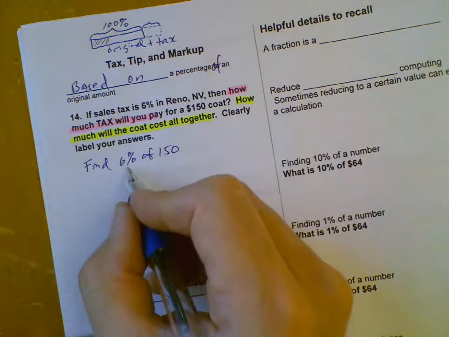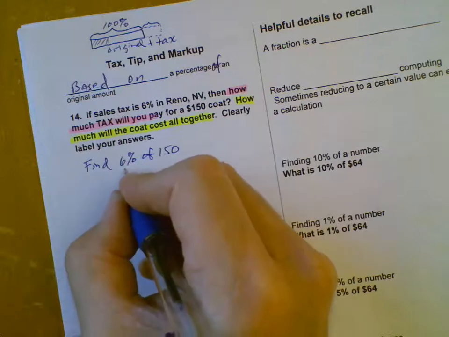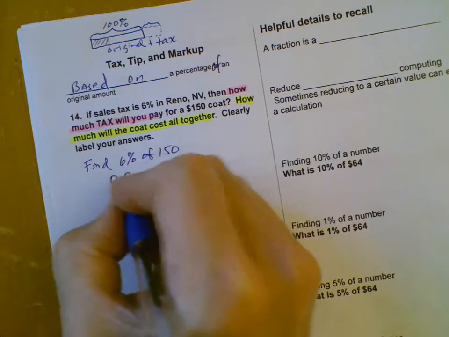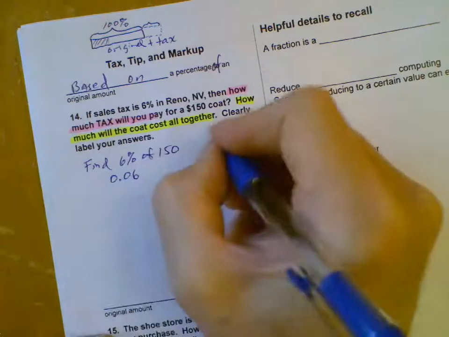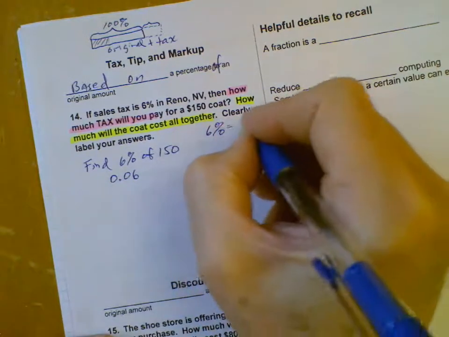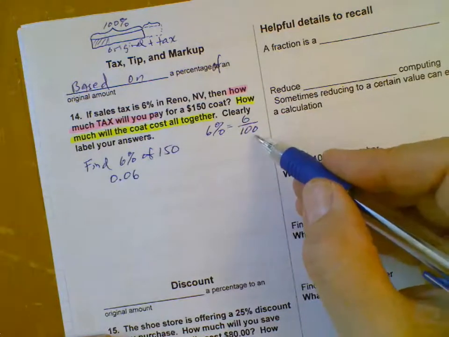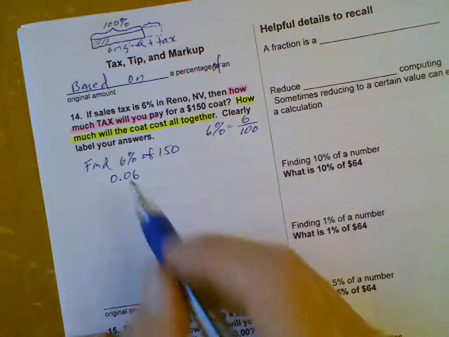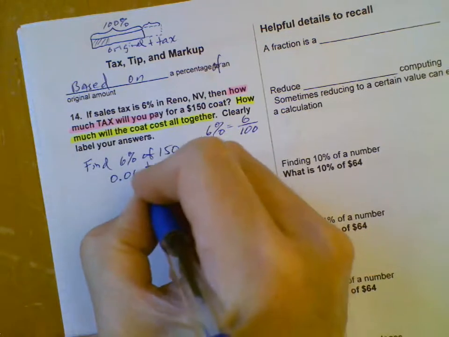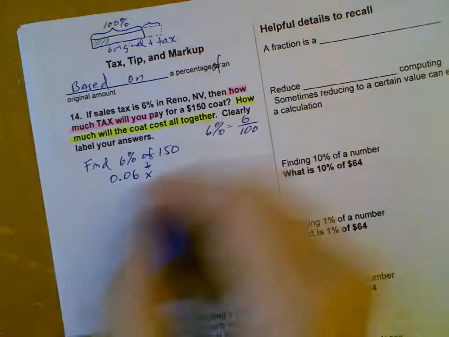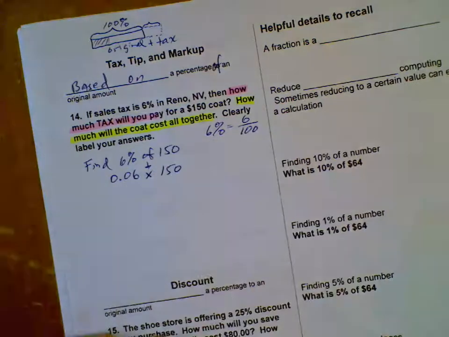We take our percentage and we write it as a decimal. So 6% as a decimal is 0.06, because right, 6% is 6 out of 100. We say 6/100. Isn't that how we write 0.06? Of becomes multiply, times 150.